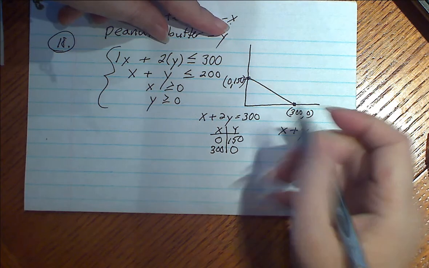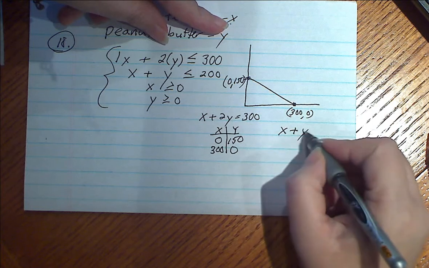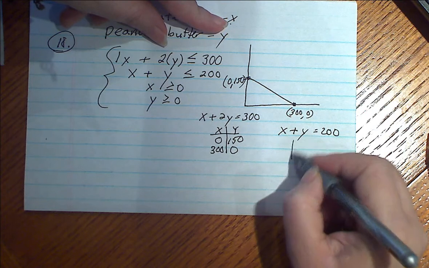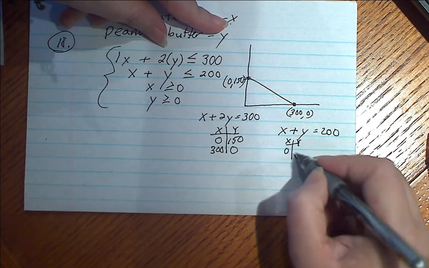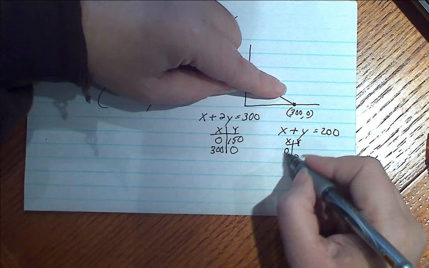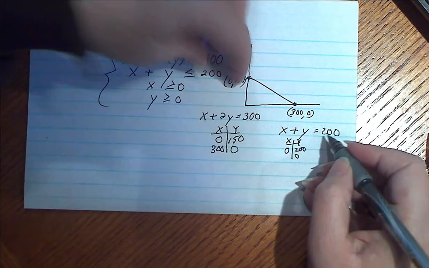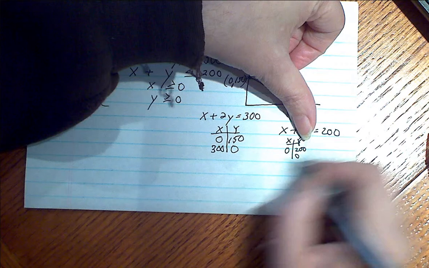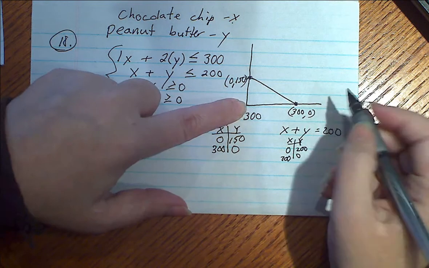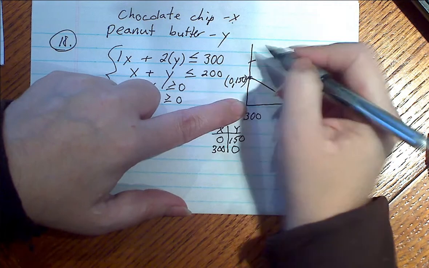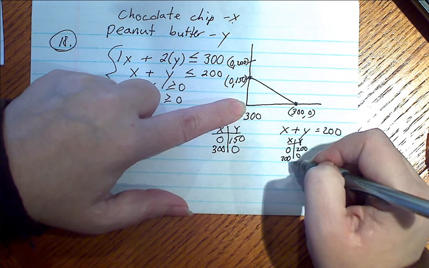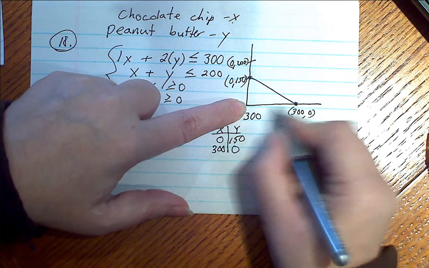All right, so x plus y is equal to 200. So now we want to do our xy chart again. And so we want to go here and say y is 200, because when x is 0, y will be 200. And when y is 0, x is 200. So we have 0, 200. And then 200, 0. Since this is 300, 200 has to be here about.